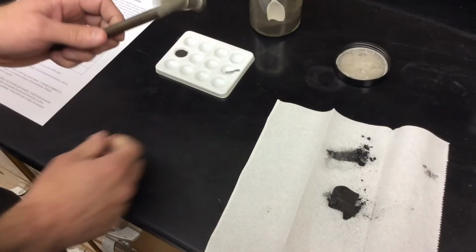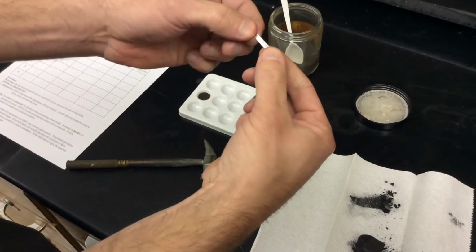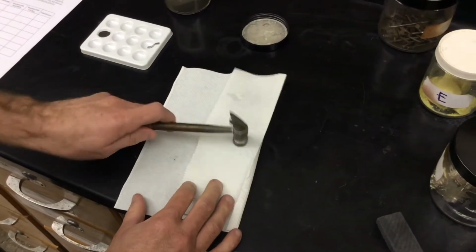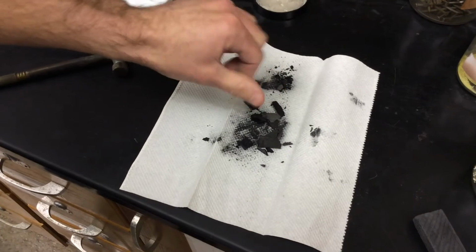So this is the one where your teacher might end up doing this as a demo. If I take this piece and hit it with a hammer, for example, all I'm going to do is flatten it out or change the shape of it. Another example is what I have over here. If I take this and hit it with a hammer, that's what would be considered brittle, where you break it into a lot of little pieces.